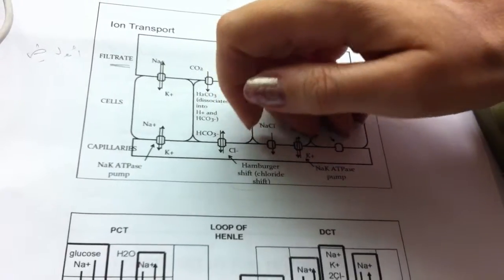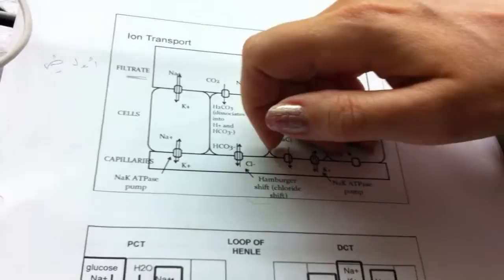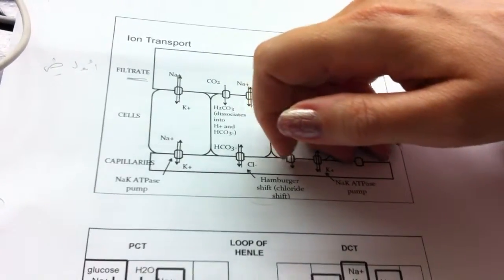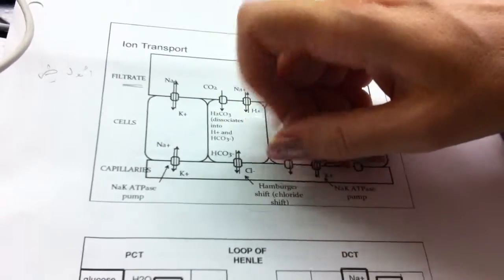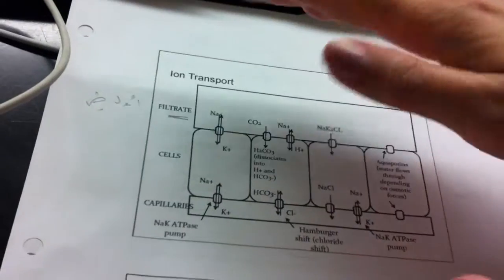So this is against the gradient. Active transport, or is that considered countertransport? It's an active transport that is also countertransport. You wouldn't call it countertransport when using ATP, you'd more just call it active transport. It's moving them against their gradients. So that's how you keep your sodium and your potassium in line.